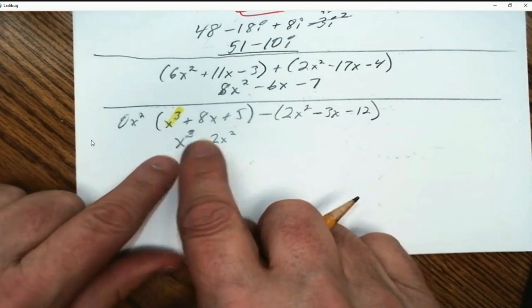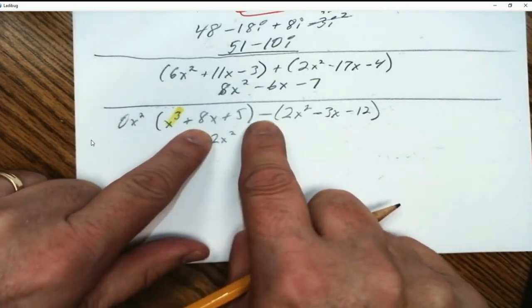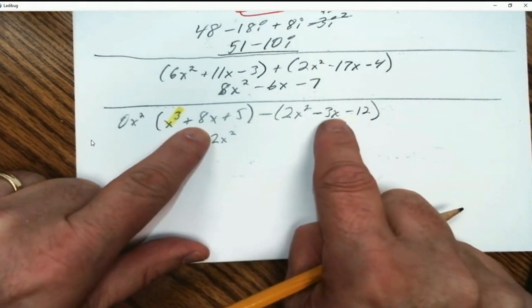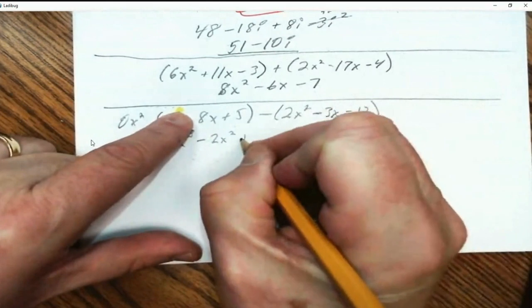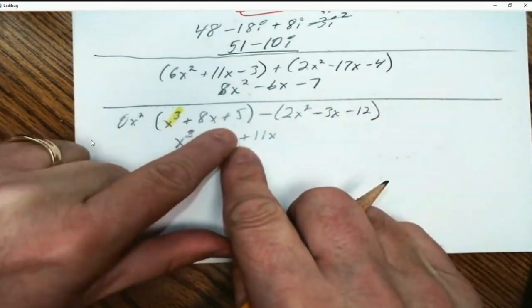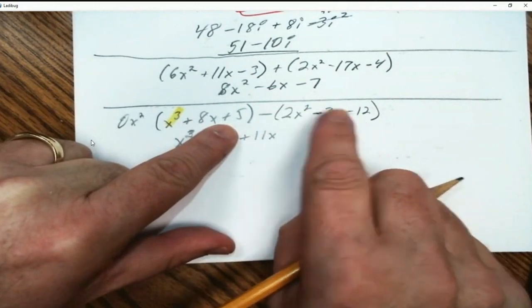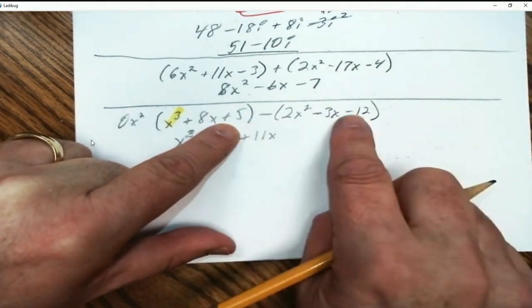So we've got x to the thirds, x squared. Now let's check our x terms. Here's 8x minus negative 3x. We have x terms, but we're subtracting a negative. So that means that's going to add 3 more. And then we have 5 and a negative 12, but it's subtracting 5 minus a negative.